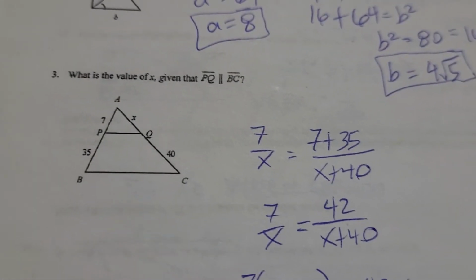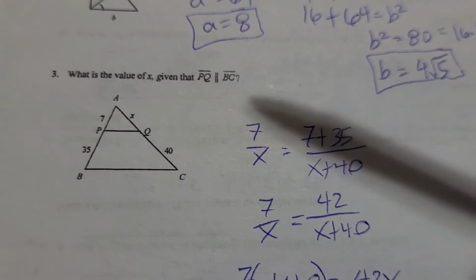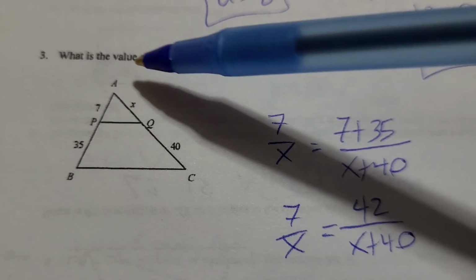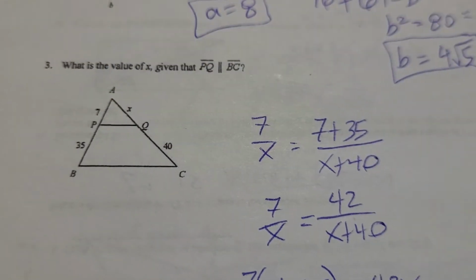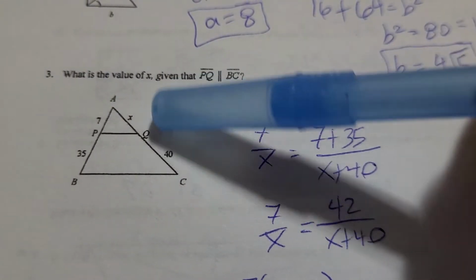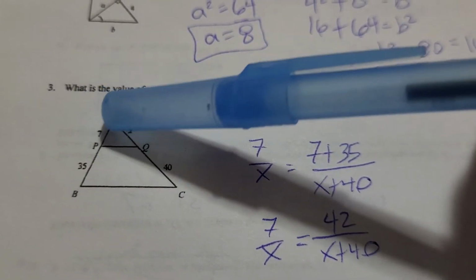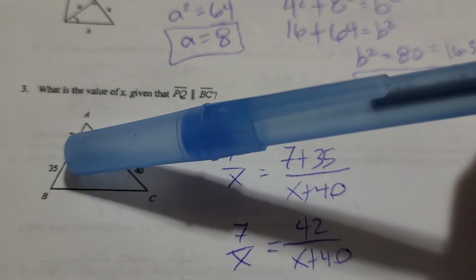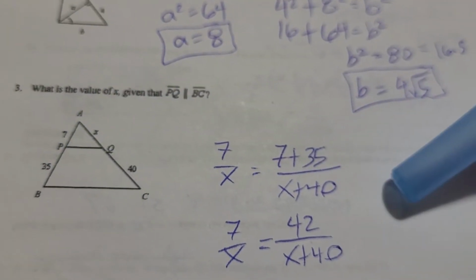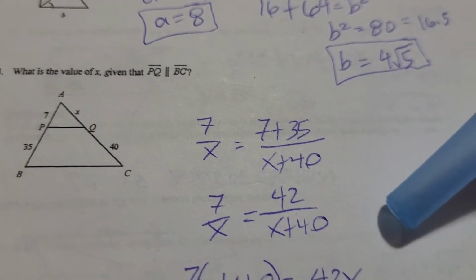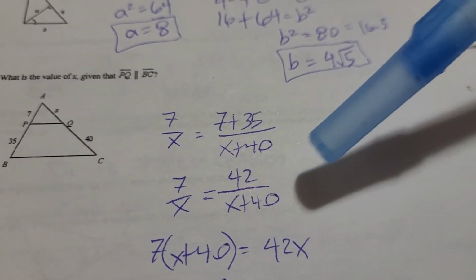Number three. What is the value of x? These triangles are similar: you have this big triangle and a mini one up here. Looking at the mini one, 7 is to x. For the big one you have to add these together: 35 and 7 is to this side over here, which is x plus 40. 7 plus 35 is 42.